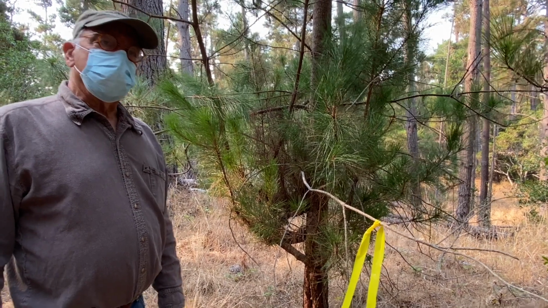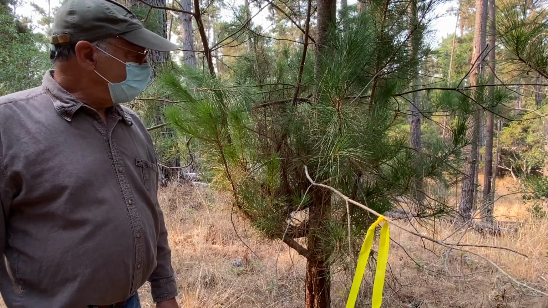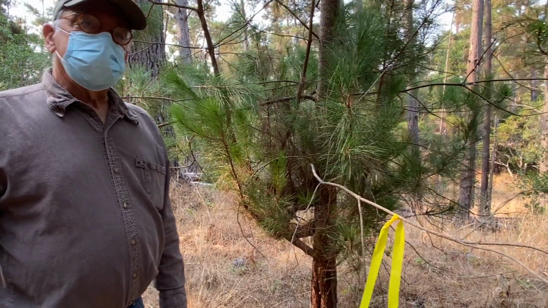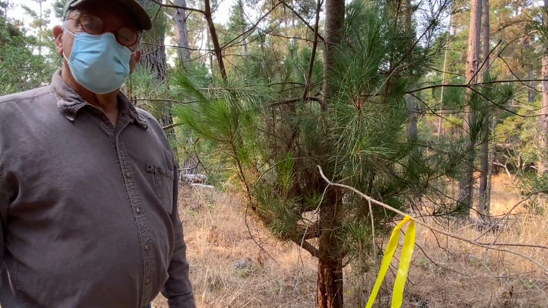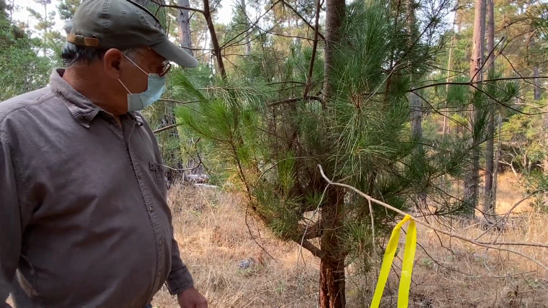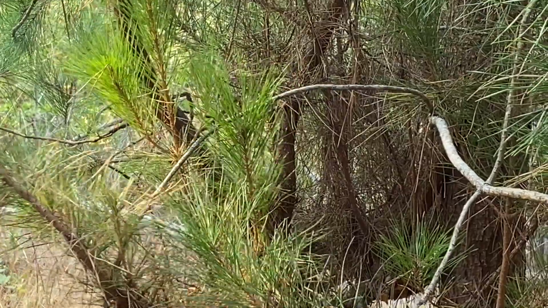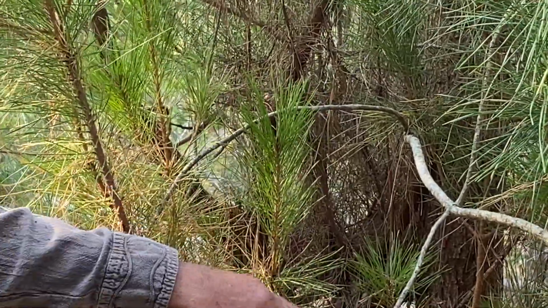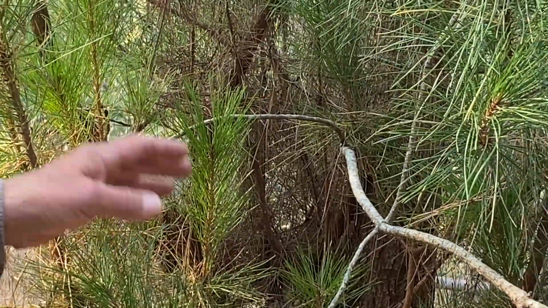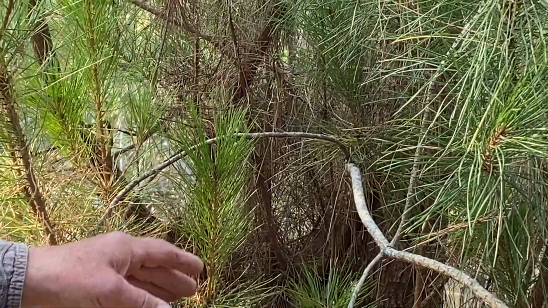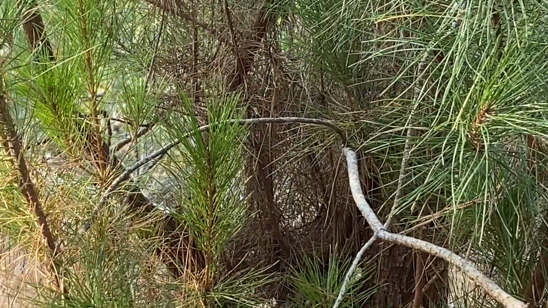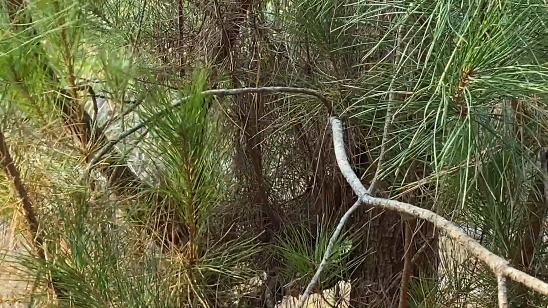So we had talked quite a bit about dwarf mistletoe, but what I didn't show you was what we call a witch's broom. And this is a classic witch's broom. So this has been infected with the plant dwarf mistletoe, and it has caused these branches to go crazy.